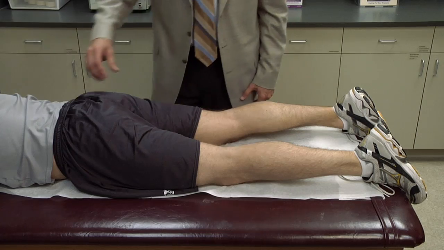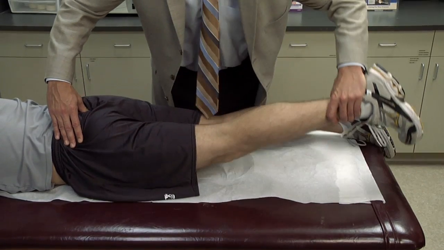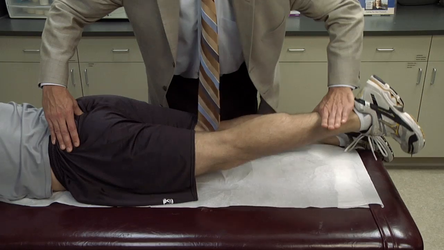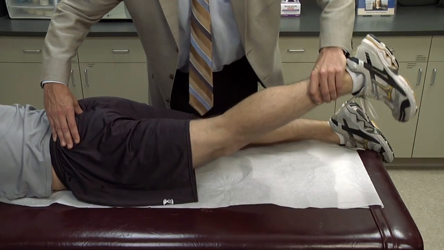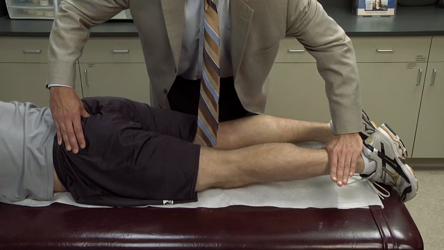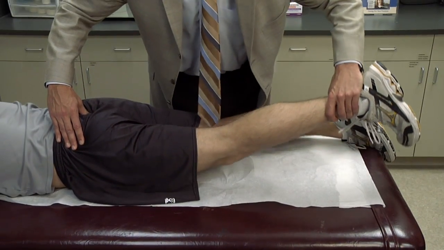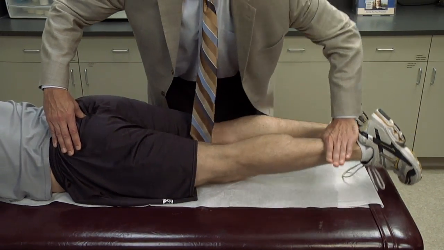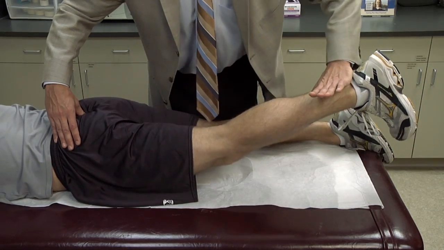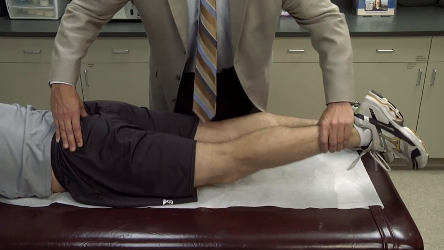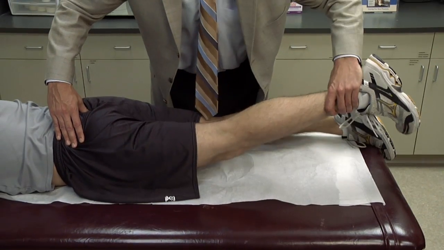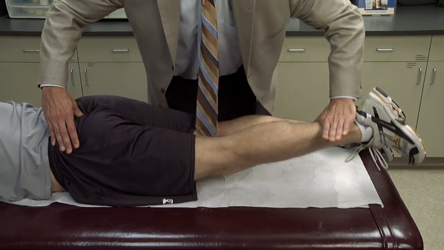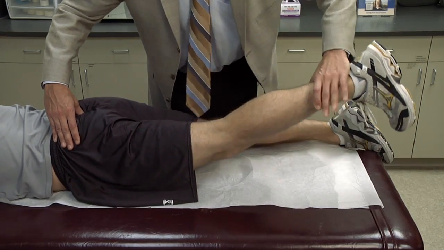Hip extension can be tested in the prone position. The patient is asked to extend their leg off of the table while the examiner resists hip extension and palpates the gluteus maximus during the contraction. Gluteus maximus weakness and associated core deficiencies are common findings for patients presenting with hip joint pathology. Much of our rehabilitation for these patients focuses on recruitment of the gluteus maximus.